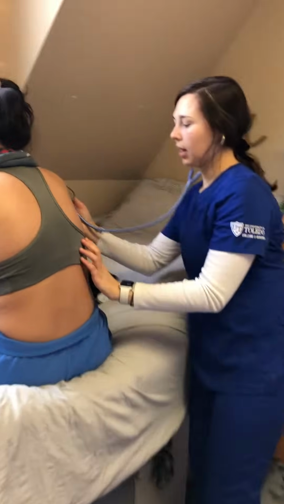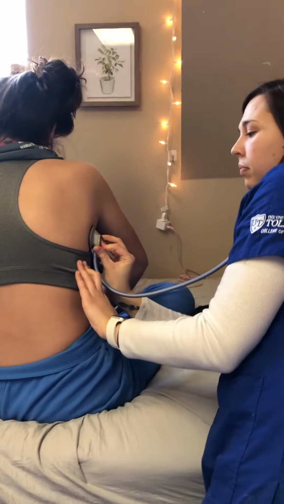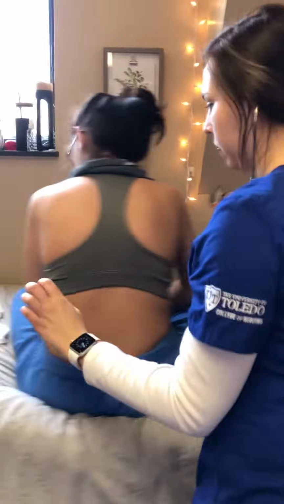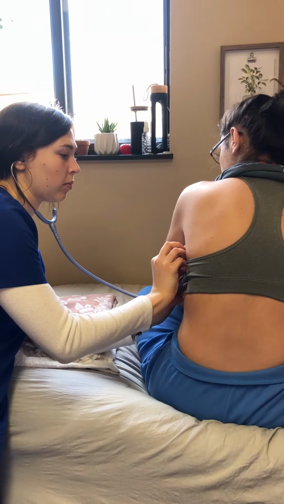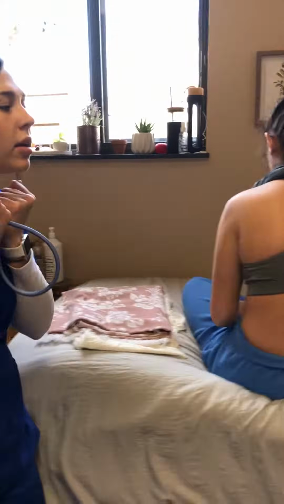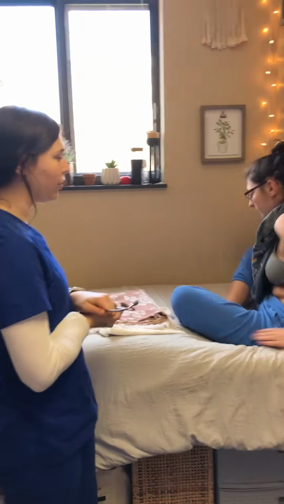And I'll end with mid-axillary. Okay. So her lung sounds were clear bilaterally and through all lung fields.